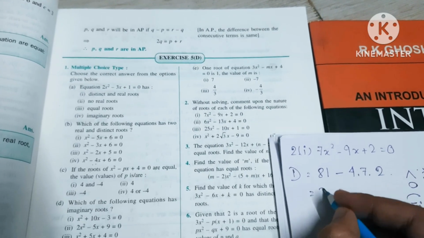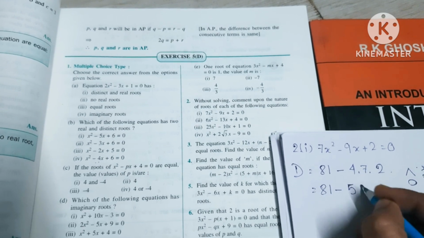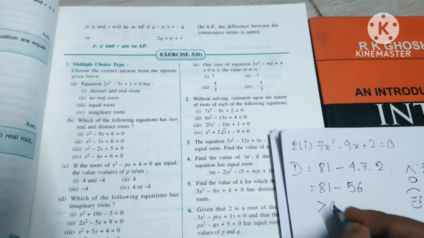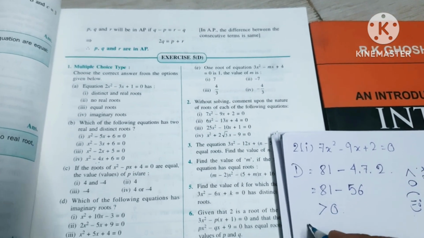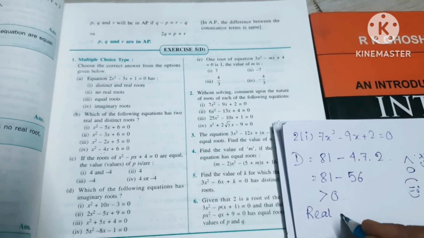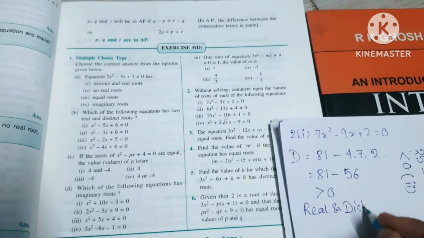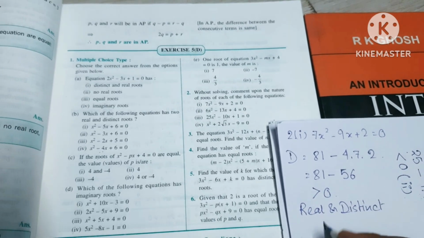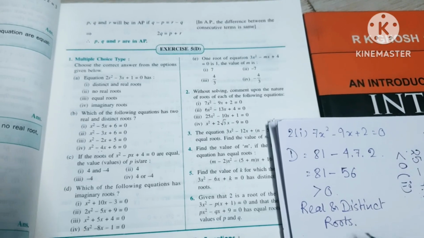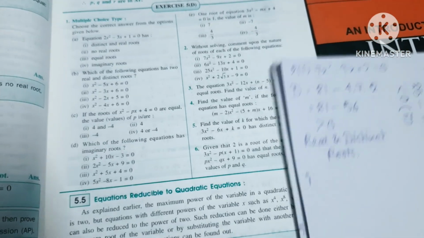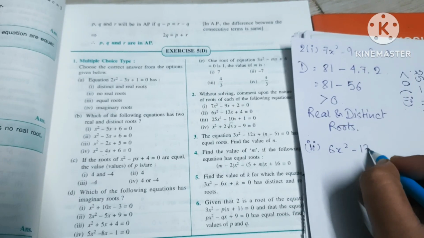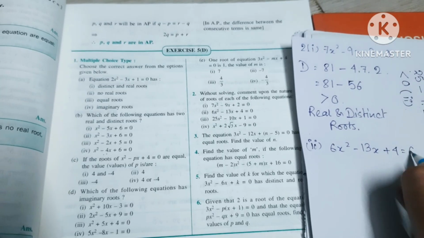You will get 81 minus 56, and this is greater than 0. So this equation has real and distinct roots.